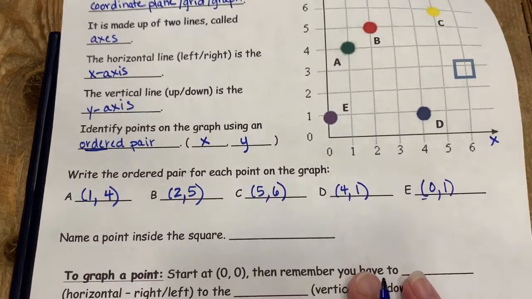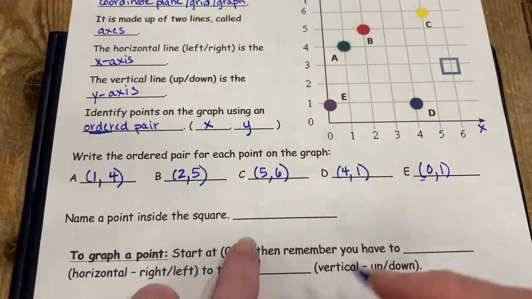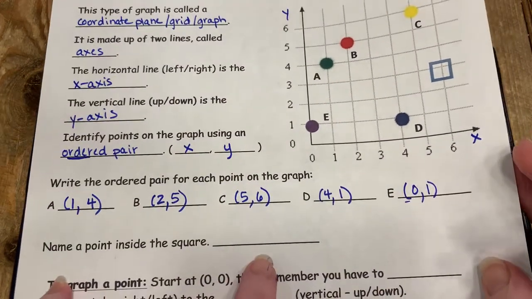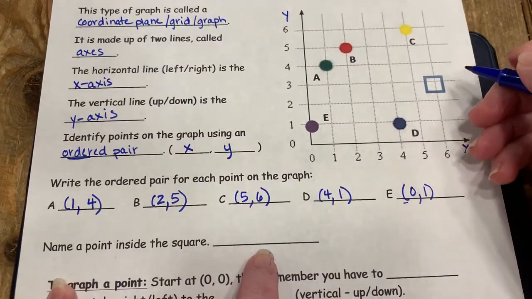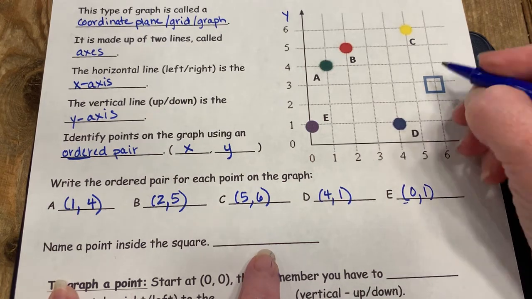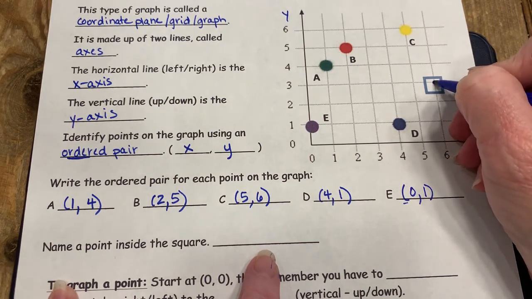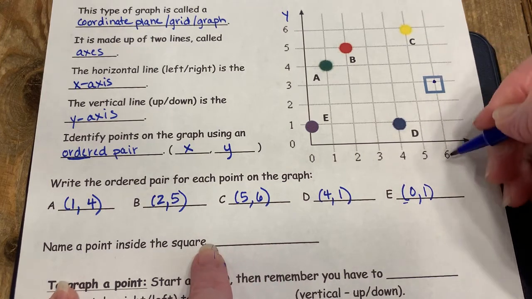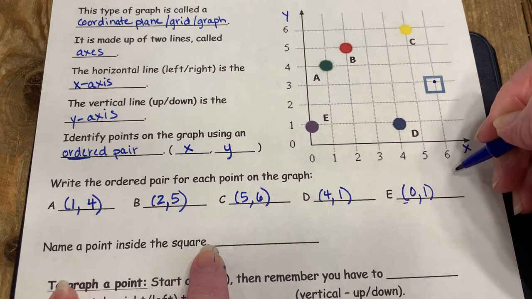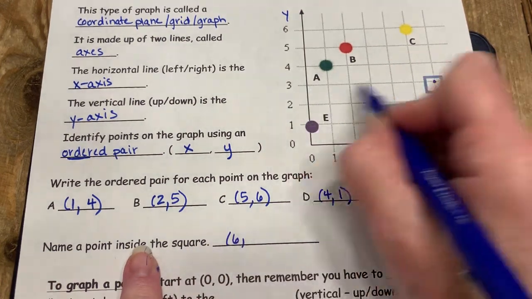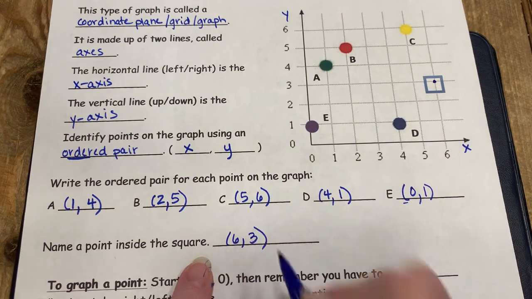So another thing you might have to do is actually name the point instead of a dot. They may just give you a location, and you have to pick a point inside that, right? So it says to name a point inside the square. The easy points to pick are the ones where the lines cross. So if we want to pick this point right here, okay, what is its name? What is its first name? What is its x? It's 6. And then what is its last name? What is its y? It's 3. So 6 and 3.